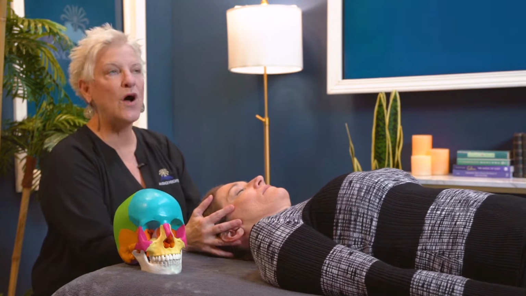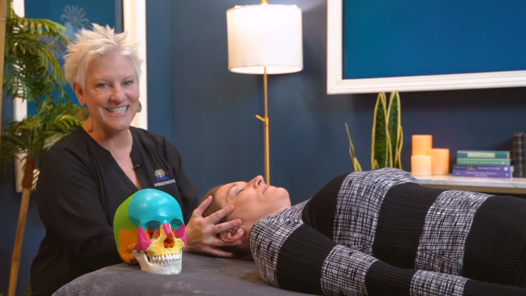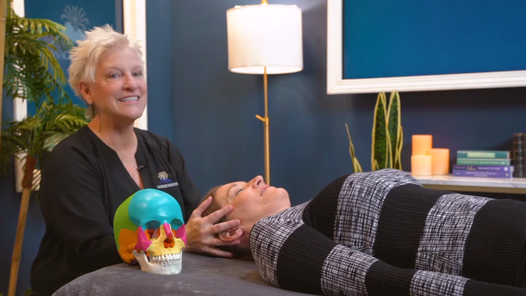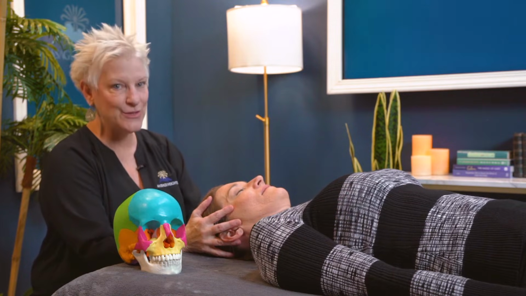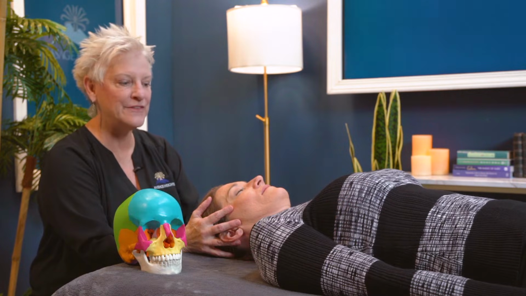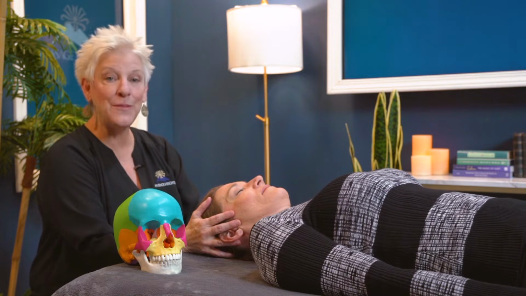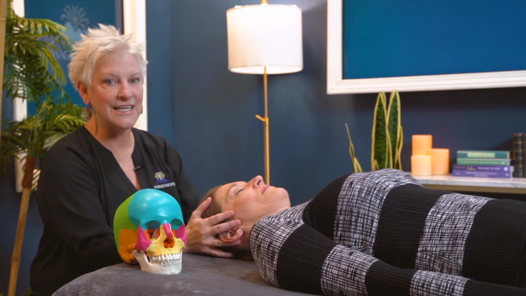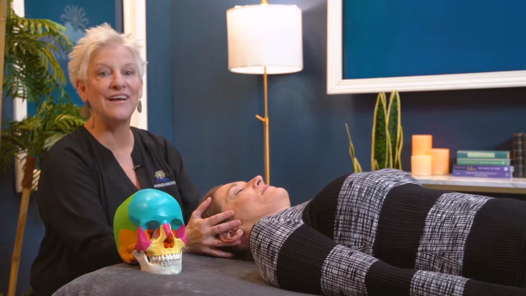And of course, watching someone do cranial work is kind of like watching paint dry or grass grow, because there's not much action to it. All the action is internally in my hands and what I'm feeling. I did palpate Christy's head before we started this segment, and I can tell you what I found.